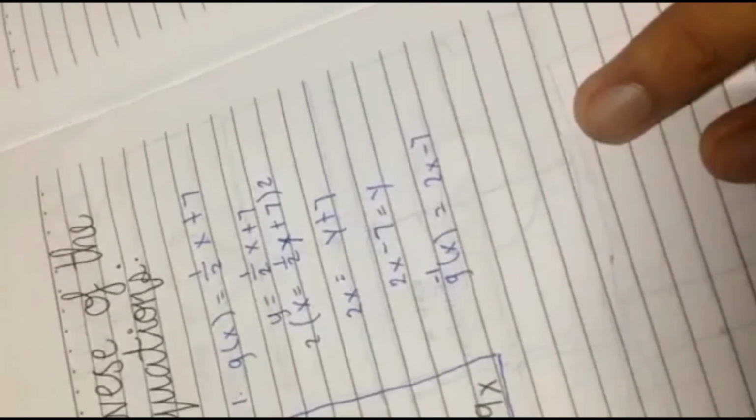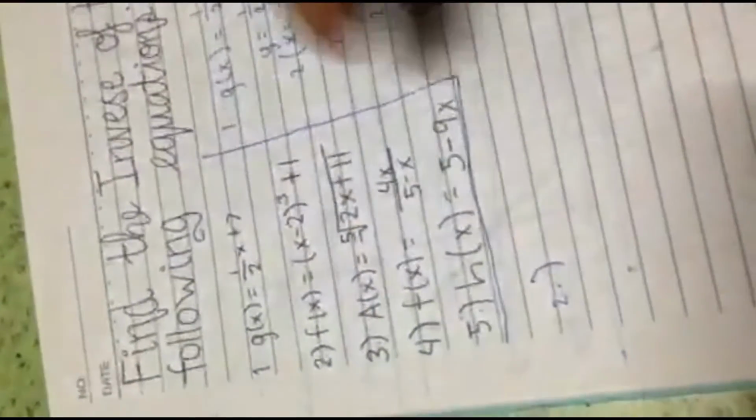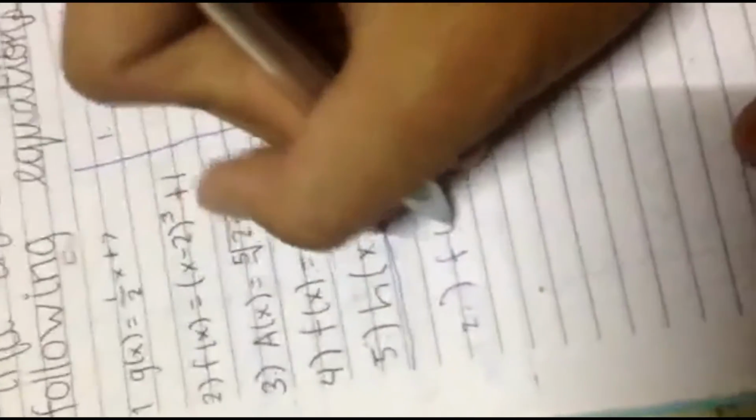Now, for the second problem, number 2, f of x is equal to (x minus 2) cubed plus 1.